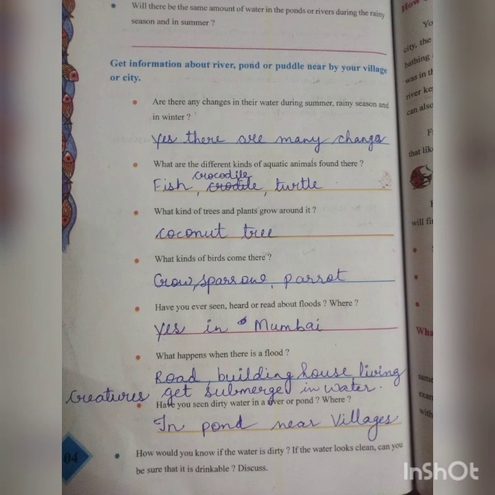So next, what are the different kinds of aquatic animals found there? Aquatic animals like fish, then turtles are found. Next, sometimes crocodiles also. So now next, what kind of trees and plants grow around it? Coconut tree. It's a common tree, we can find it. Birds come there. So usually crow, sparrow, parrot, pigeon, whatever you want, you can write it down.